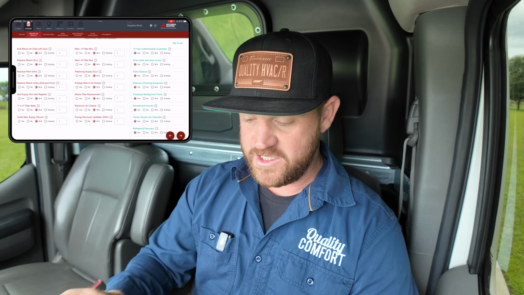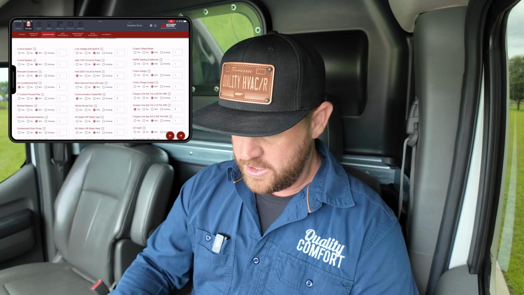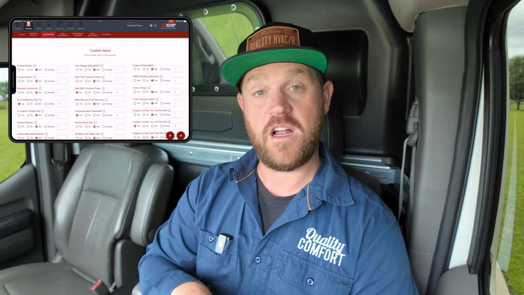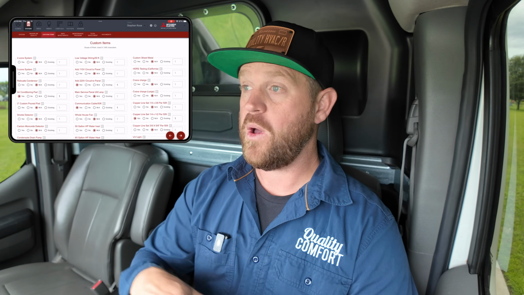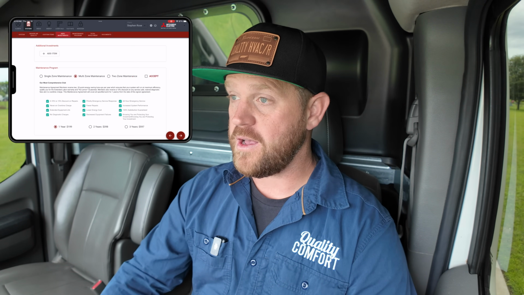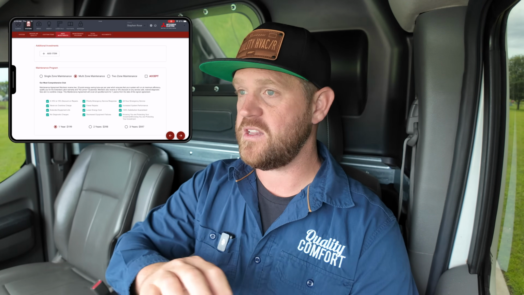Same situation, all these different custom items. So you want to spend a little bit of time and set all this up for your business. That way, when you're there and you're offering a MERV 13 filter, boom, you just click the box and it automatically adds it to your proposal. The pricing's already built in, like everything. And again, you can go in there and adjust your margins, everything, man hours.